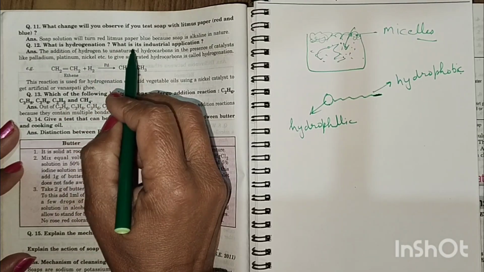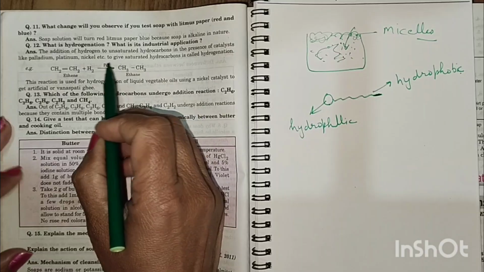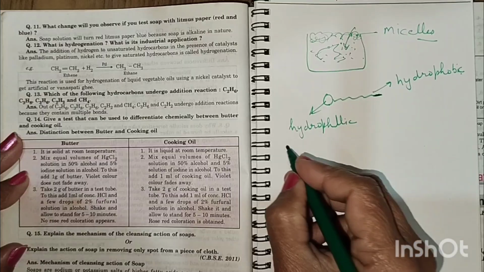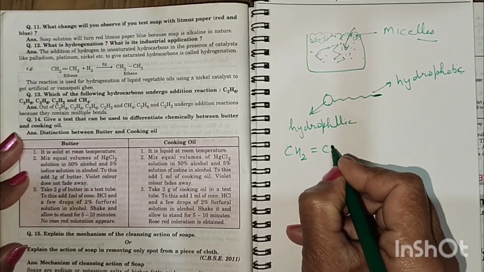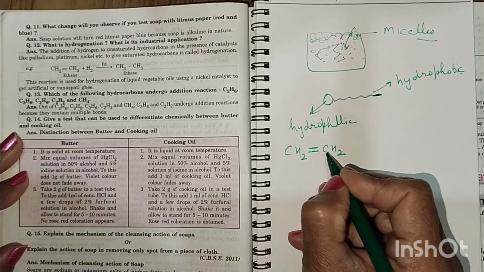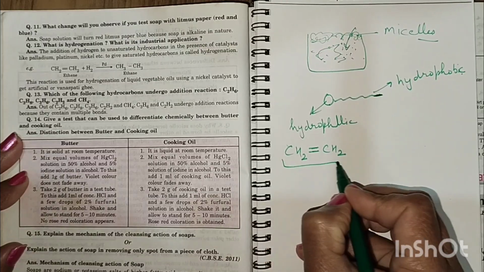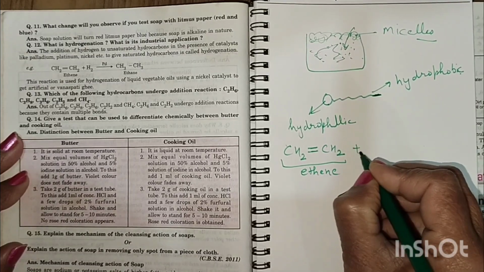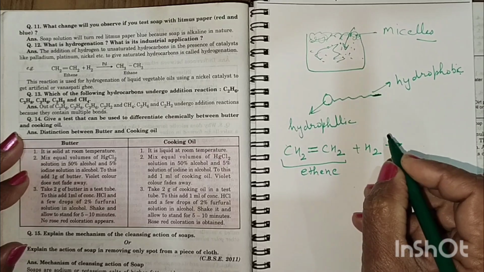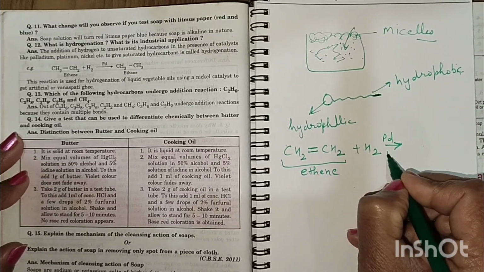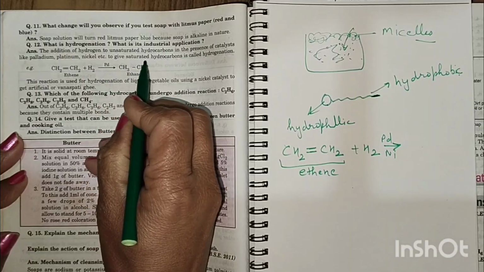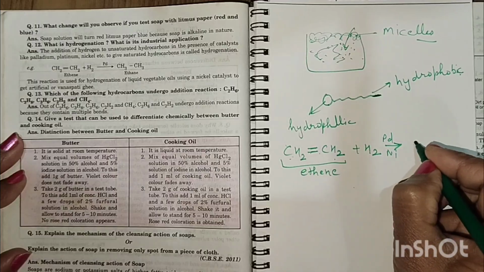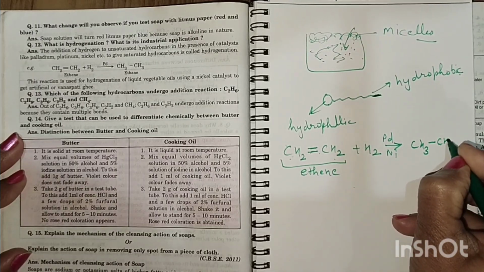What is hydrogenation? What is its industrial application? Hydrogenation is the addition of hydrogen to an unsaturated hydrocarbon. Unsaturated means having a double or triple bond, like ethene. When we add hydrogen to this in the presence of palladium or nickel catalyst, it gives a saturated hydrocarbon, changing into CH3-CH3 with a single bond.